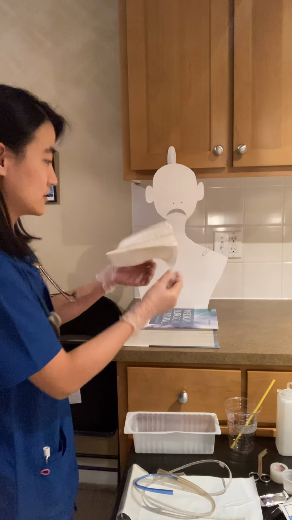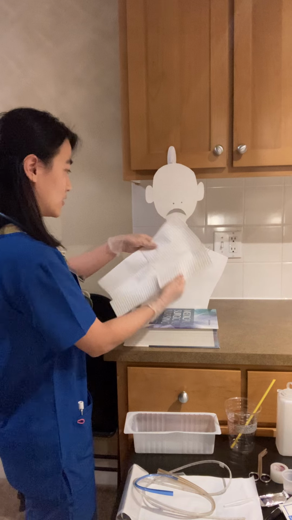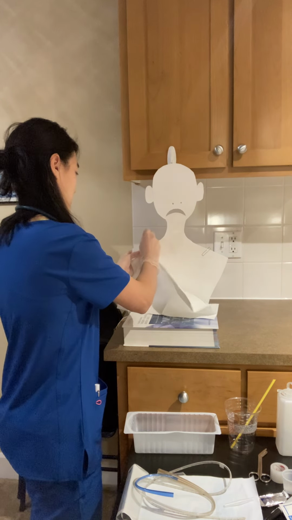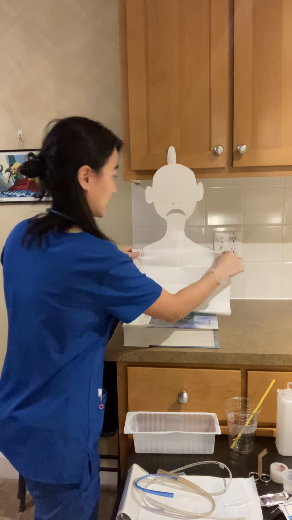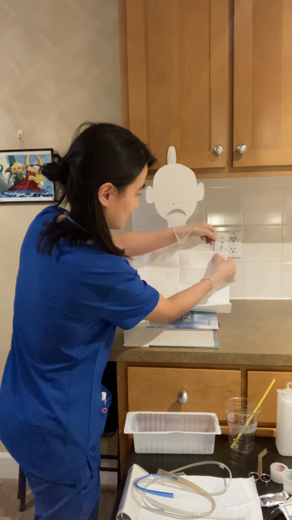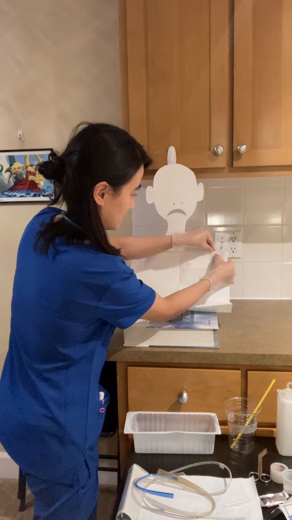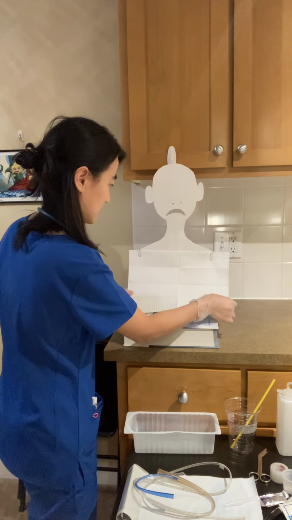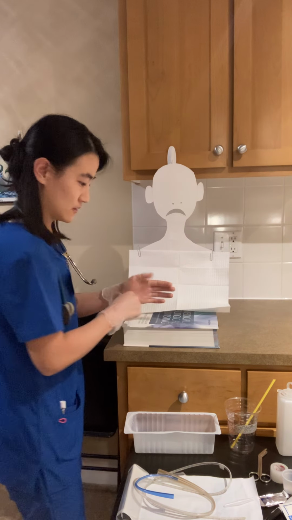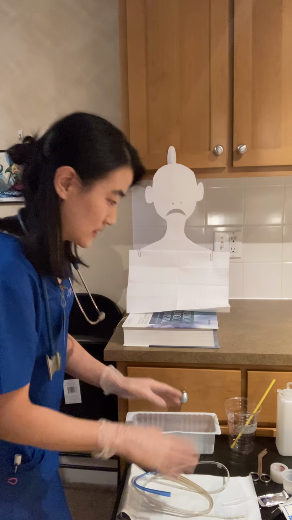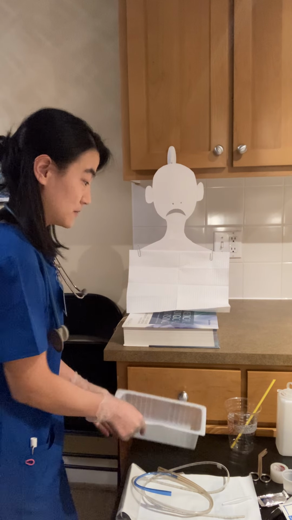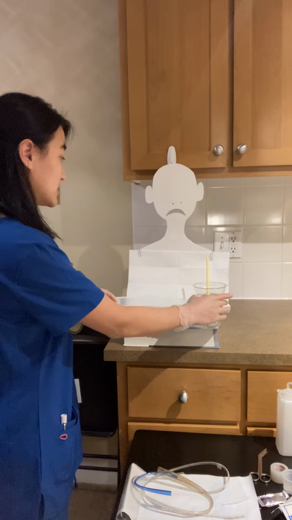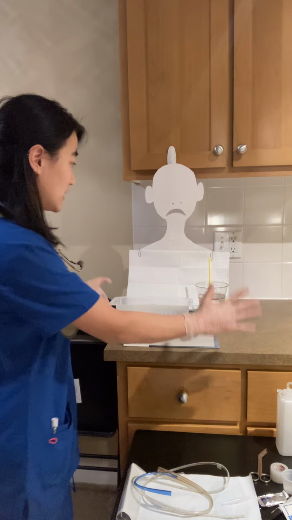Also going to just put a towel over his chest to protect him from any leaks or spills during this process. Alright, and then I'm also going to hand him his emesis basin and a cup of water. So Mr. Nguyen, here's an emesis basin for you and a cup of water.